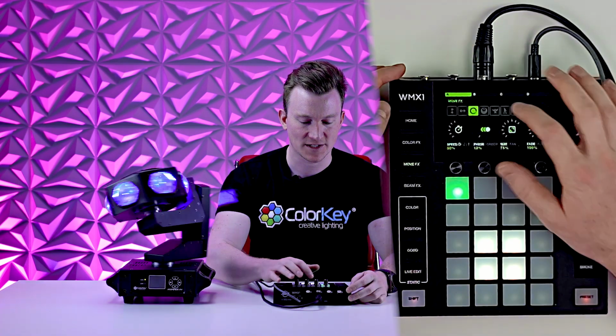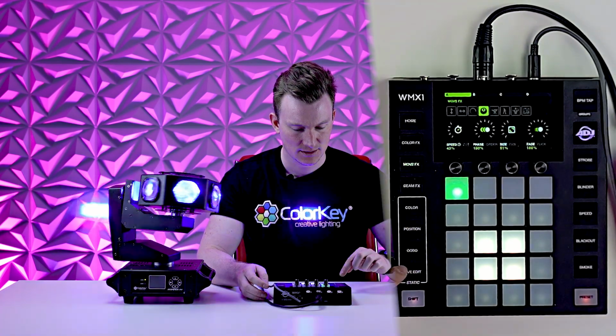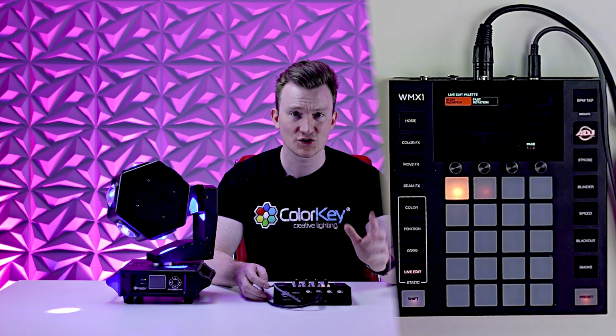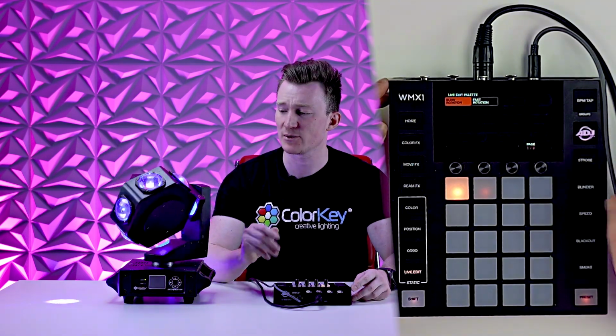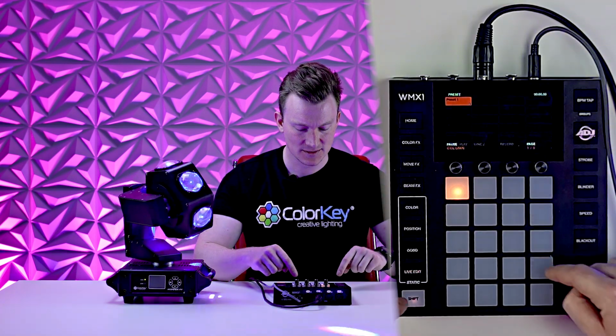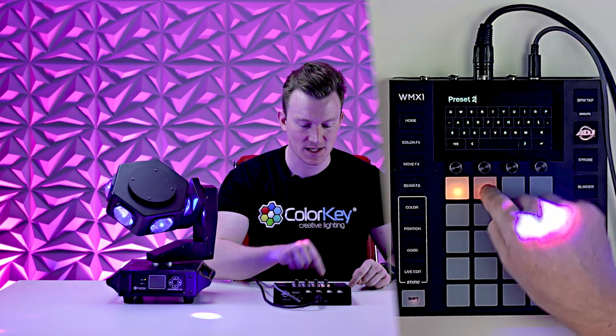Now, let's say we want something a little more mellow. Let's go back to move effects, select a different move effect, go to live edits, and just select our slow rotation. There we go, all three motors going, a bit more mellow. Back to presets, save that as a preset, bingo.